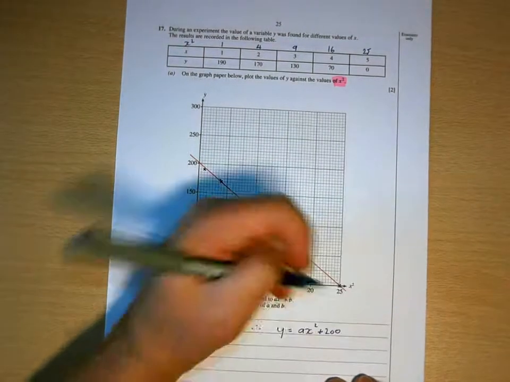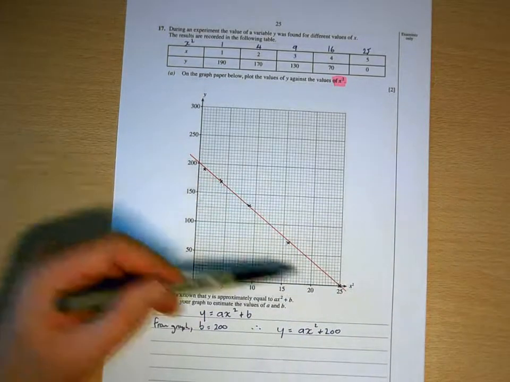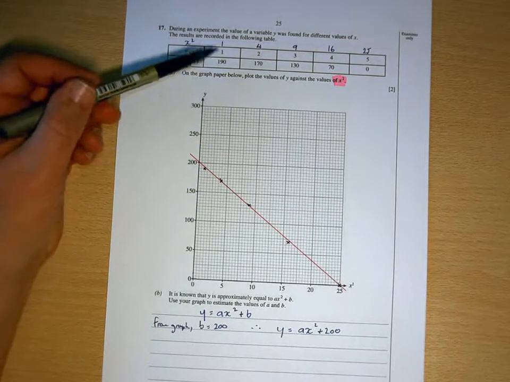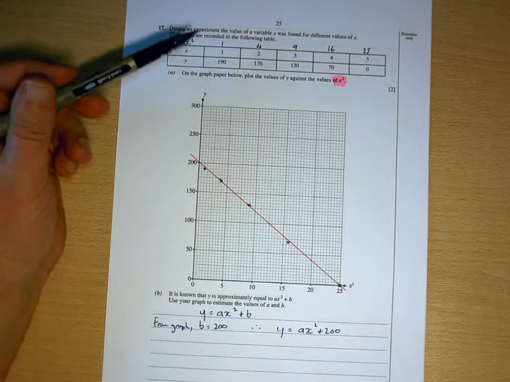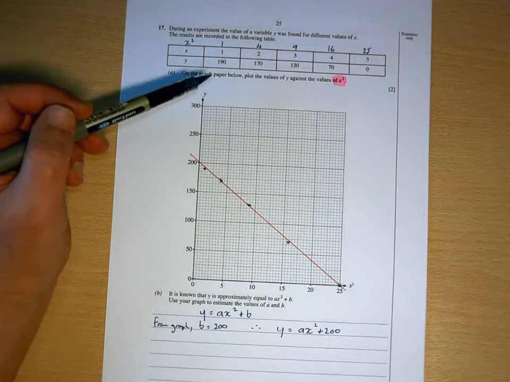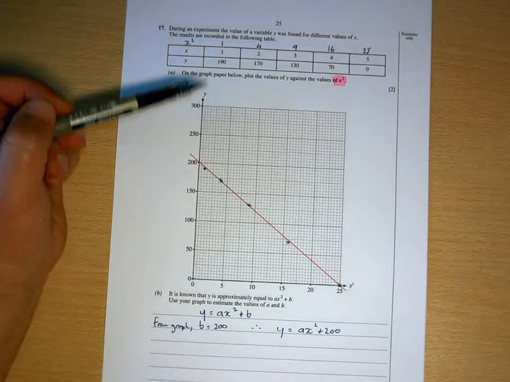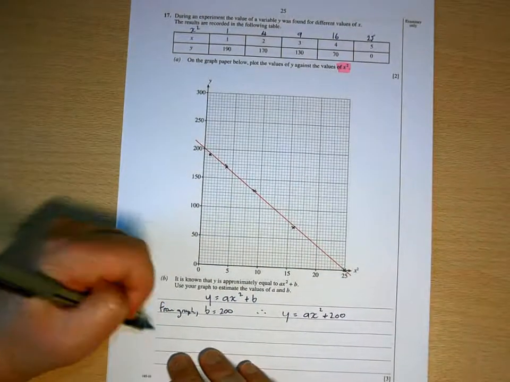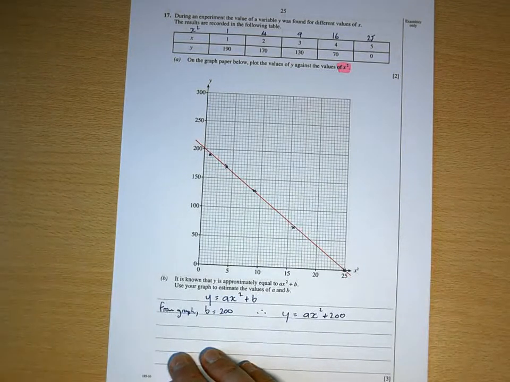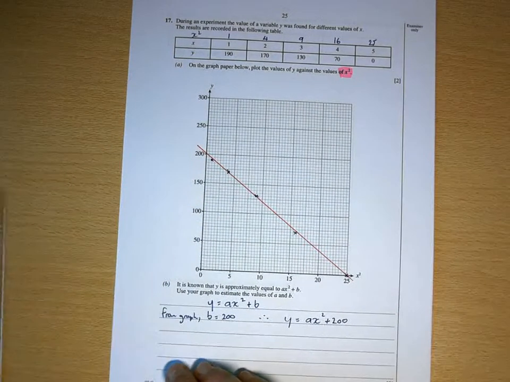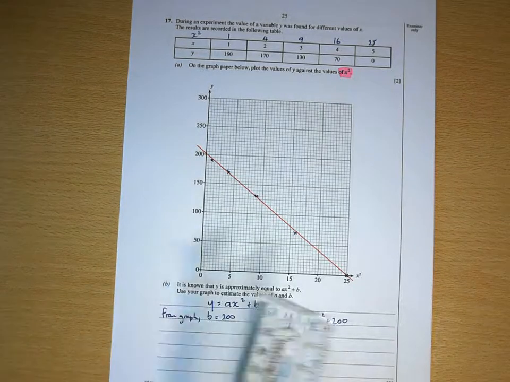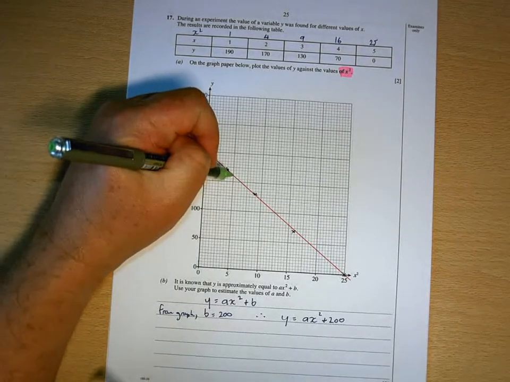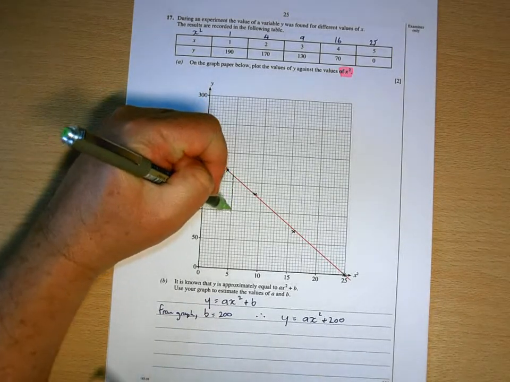Now there's 2 ways that you can do this. You can either use the graph, draw a triangle on it to find the gradient, or you can choose a pair of values from the table and solve the equation. I'll do it both ways for this particular question just so that you can see what I mean. When you're trying to find the gradient of a graph, you want to choose some points on the graph that you can easily read off.